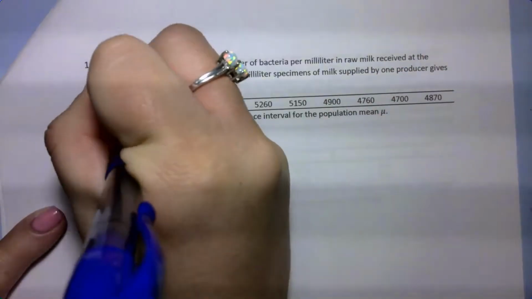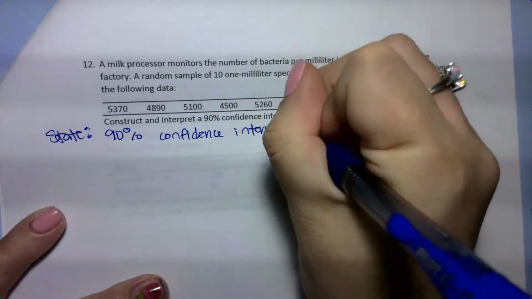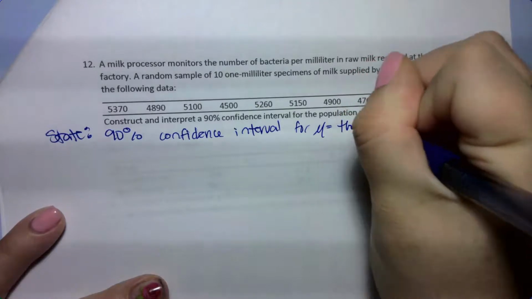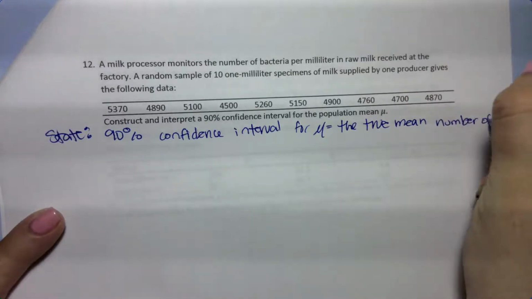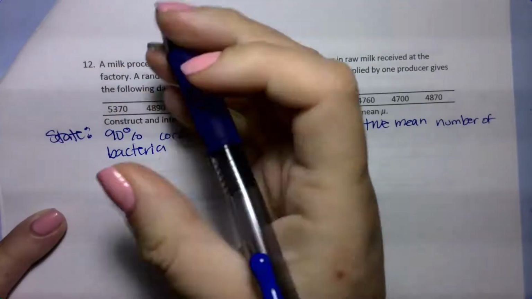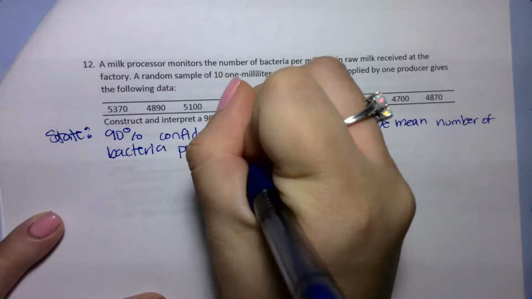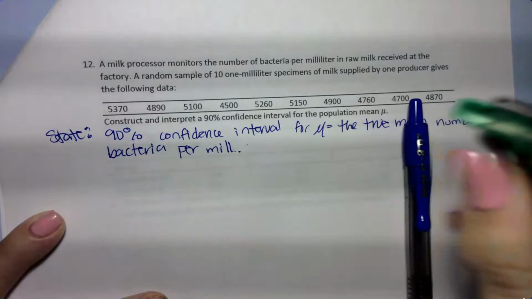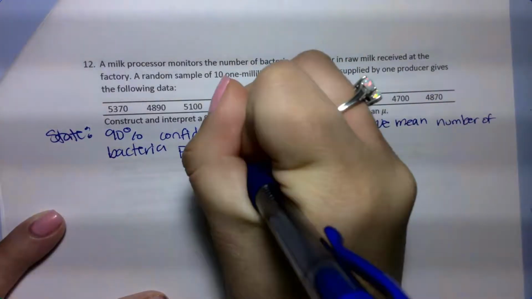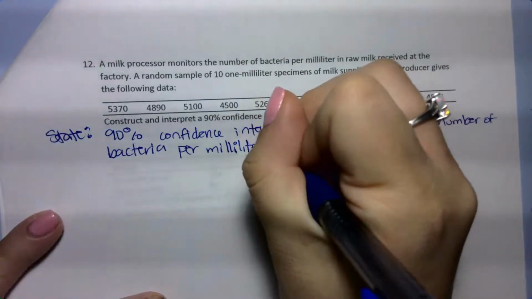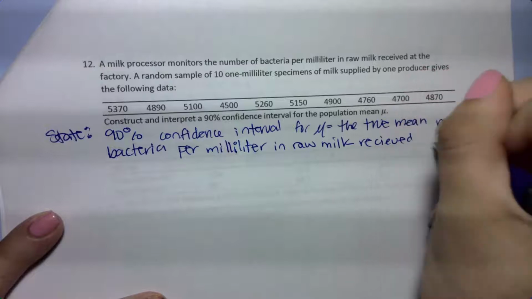So my state here is a 90% confidence interval for my mean, equaling the true mean number of bacteria per milliliter in raw milk at the factory.